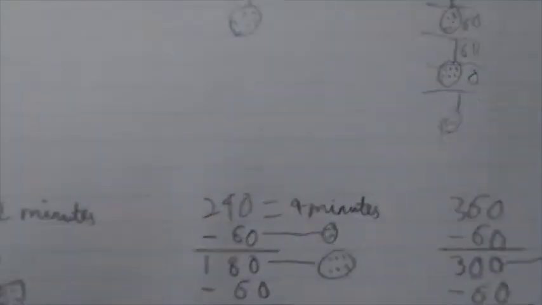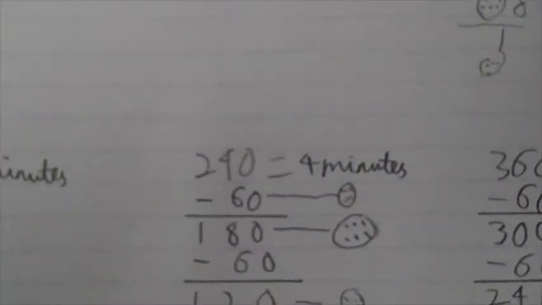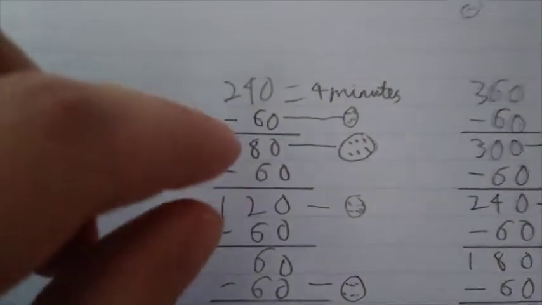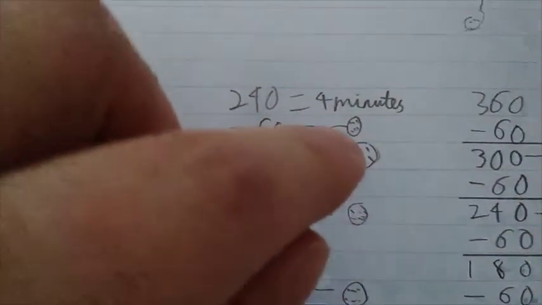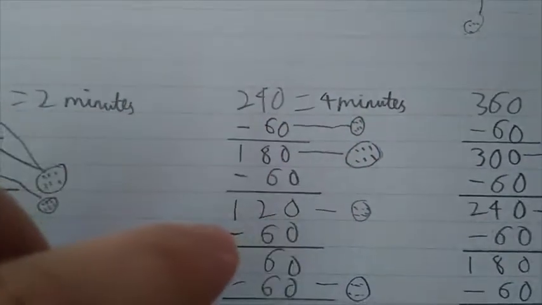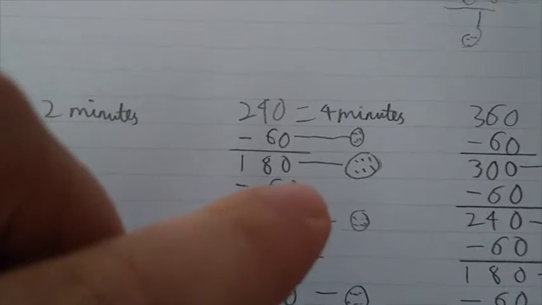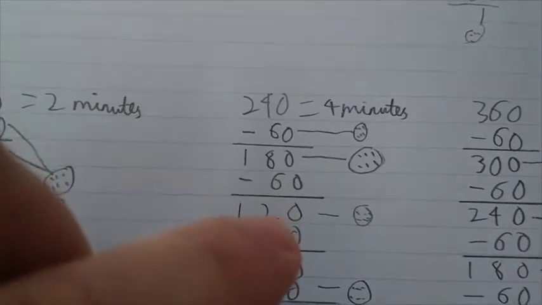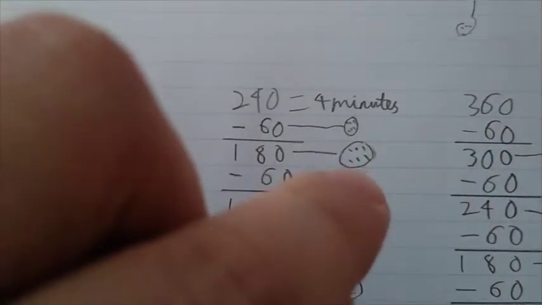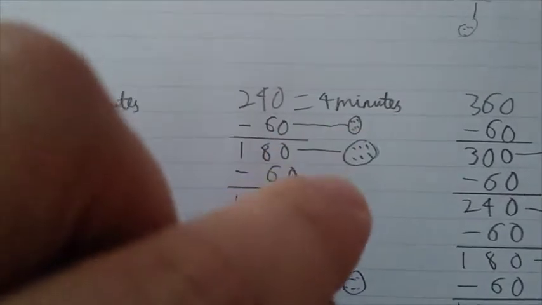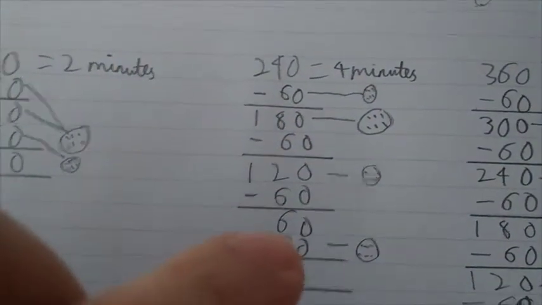So let's go with 240 seconds, which equals 4 minutes. So minus 60 gave us a bubble of 60 seconds, which took us down to 180. Still not yet 0. 180 minus 60 is 120. That gives us another bubble of 60 seconds, which gives us 2 minutes, but we're still not down to 0 seconds yet.